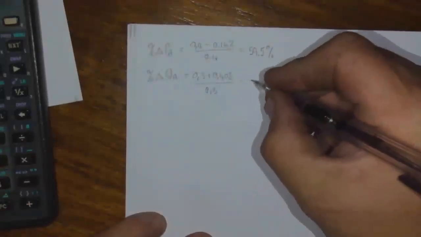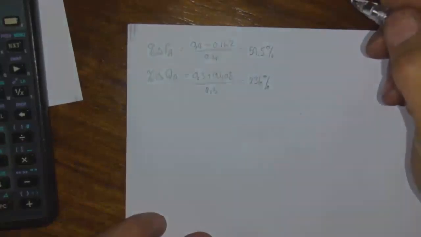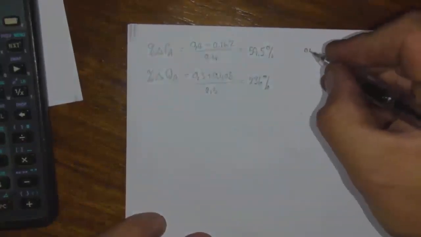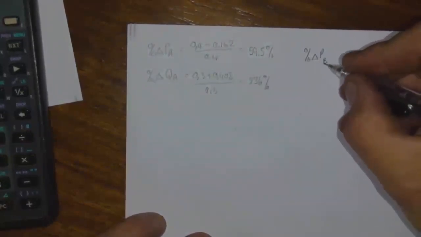Phew, 236% change, looks cool. All right, let's look at what happens to transformer B.